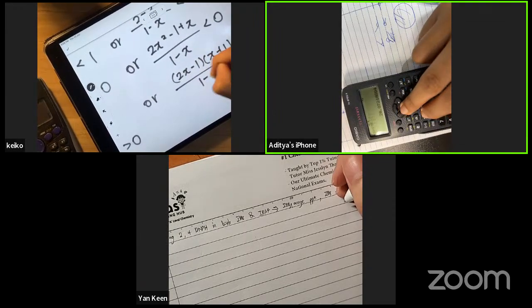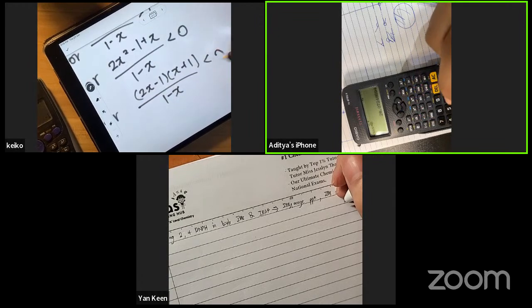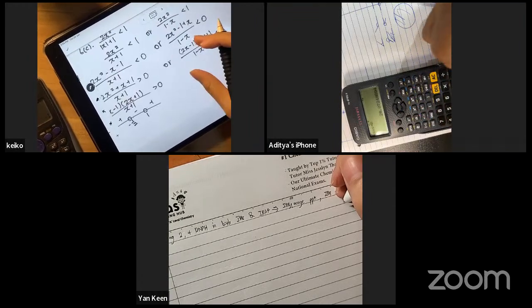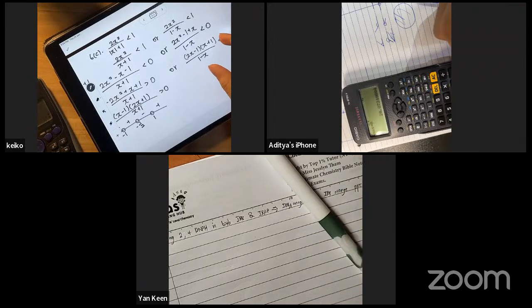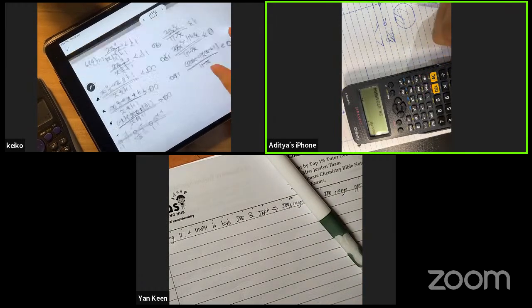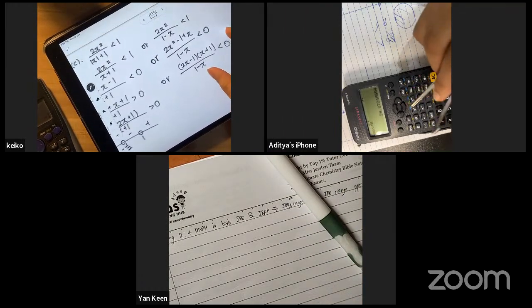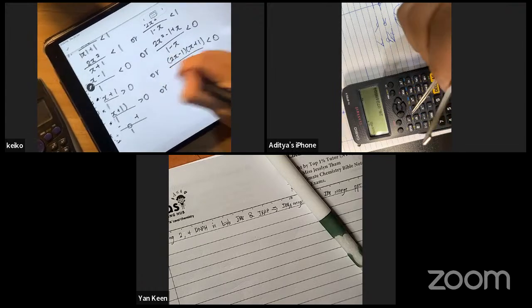B is supposed to be a reflex angle, and this is not a reflex. It's like 180 to 360. Yeah, you're absolutely correct.